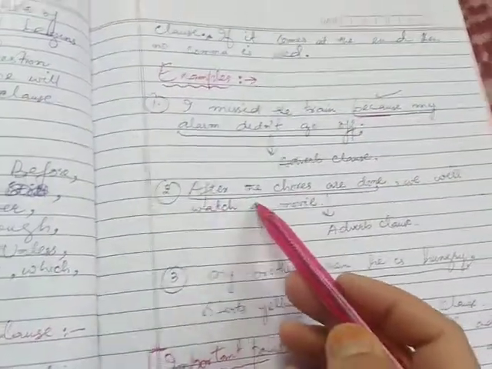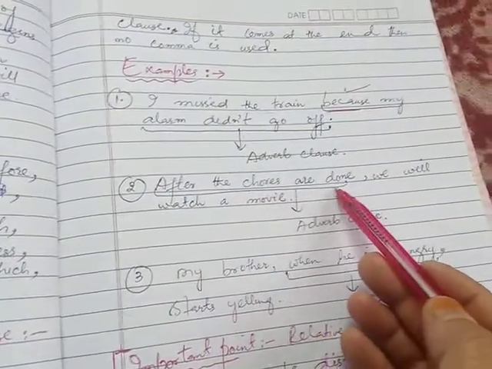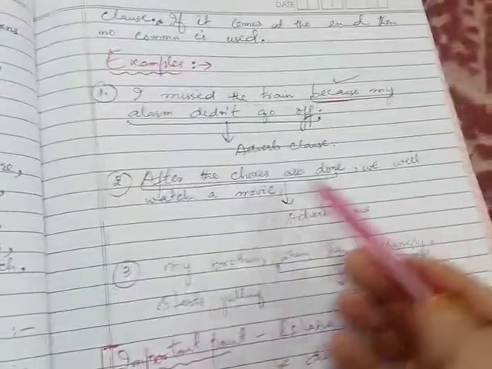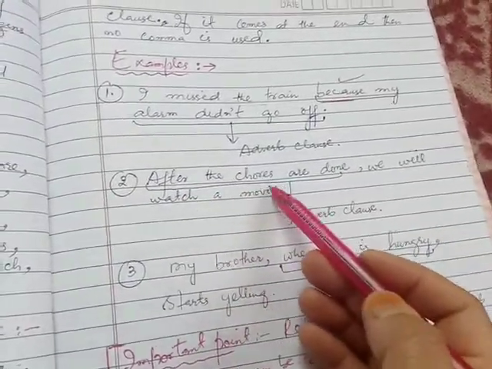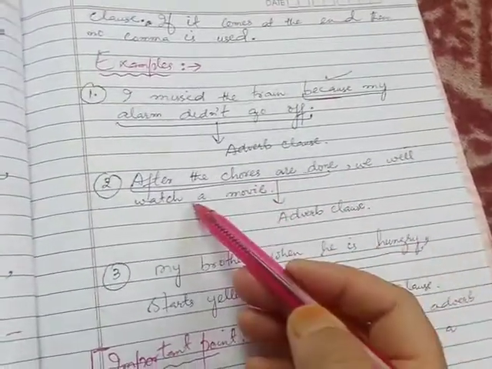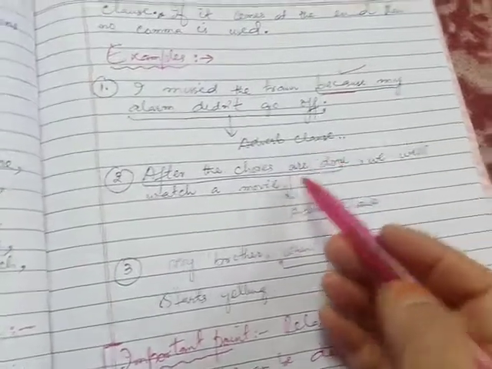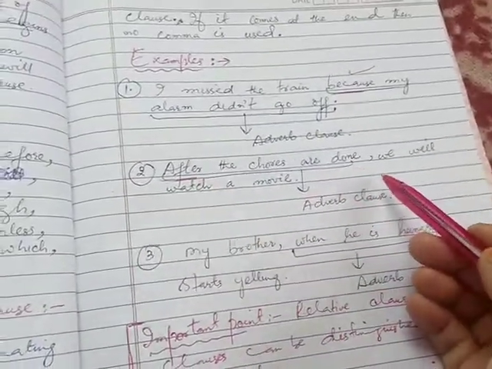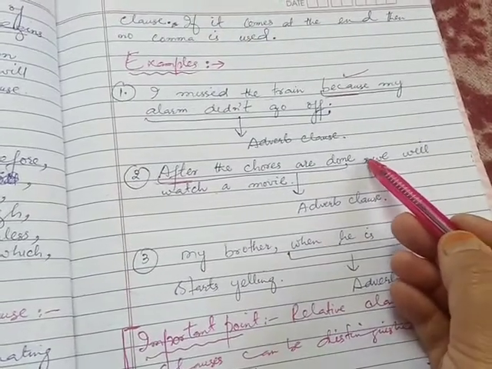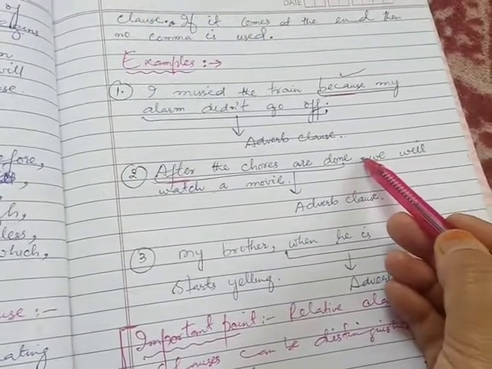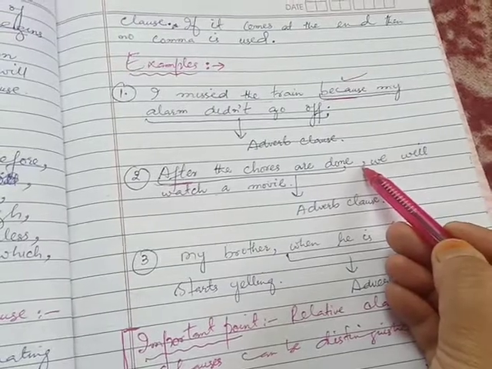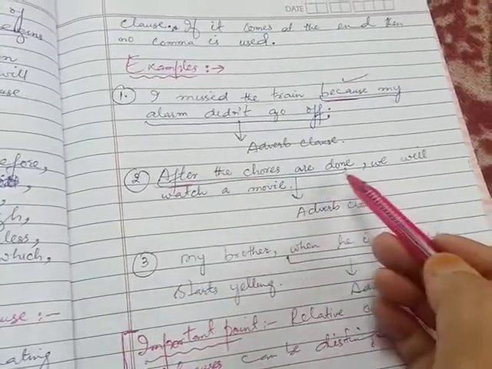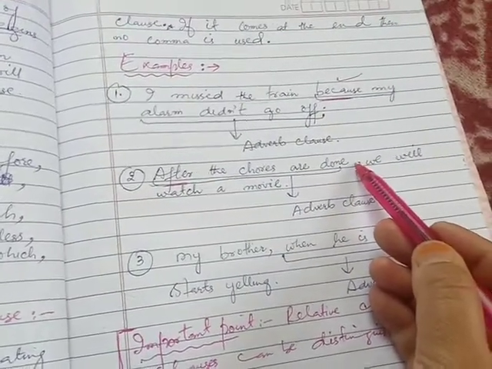Okay, after the chores are done, we will watch a movie. This is an adverb clause because it started with the subordinating conjunction after, and secondly we separated it from the rest of the sentence using a comma, because I told you that if an adverb clause comes first, we have to separate it using a comma.